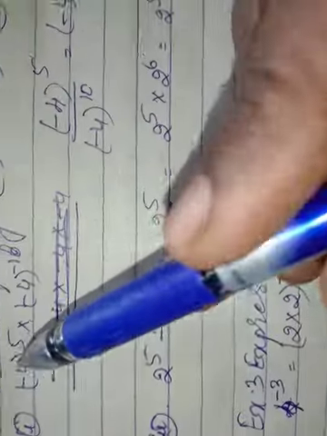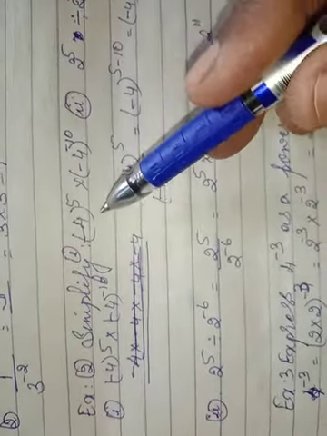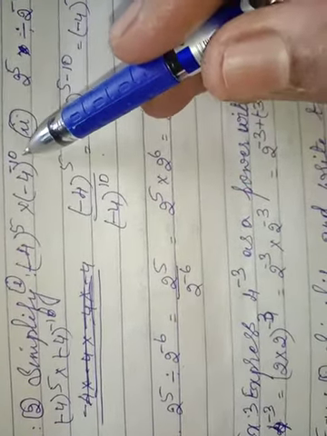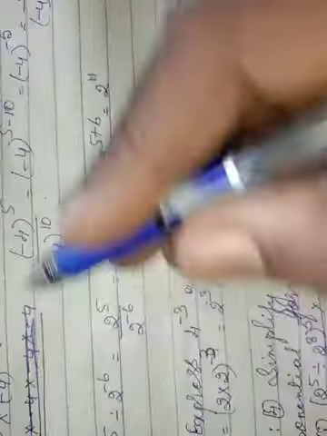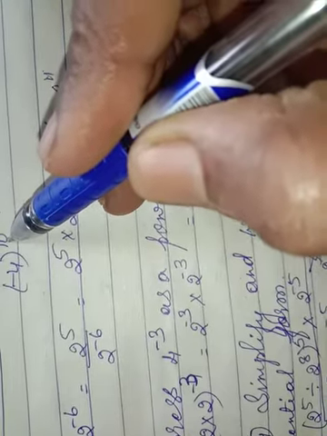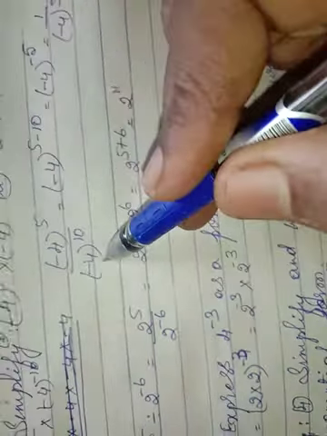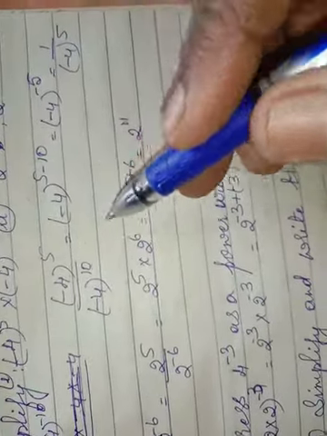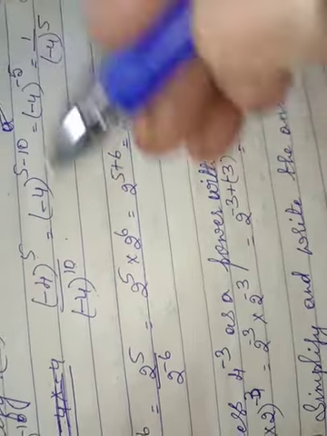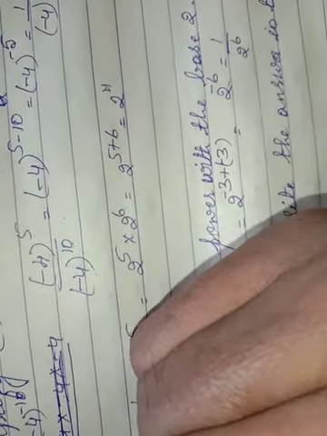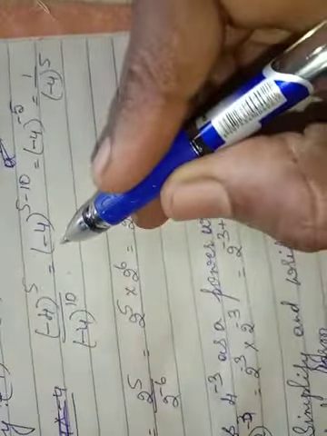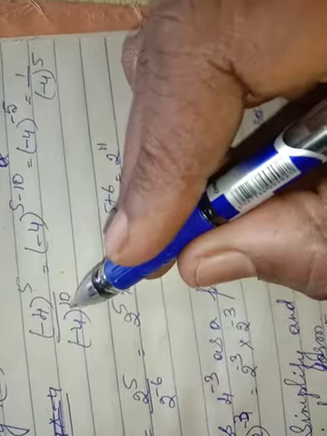Now in the second example, simplify minus 4 whole to the power 5 divided by minus 4 whole to the power 10. So how to simplify this one? See, minus 4 whole to the power 5 divided by minus 4 whole to the power 10. Both have the same base. So therefore we have the formula: a to the power m divided by a to the power n is equal to a to the power m minus n, isn't it? So minus 4 to the power 5 minus 10.